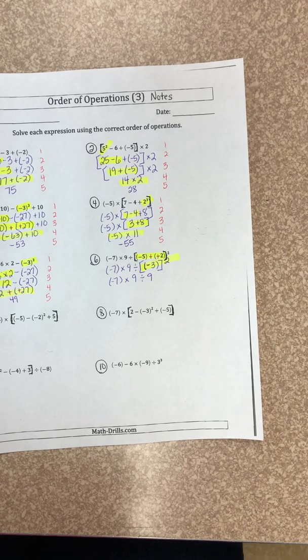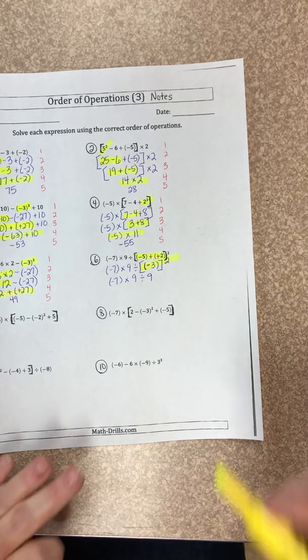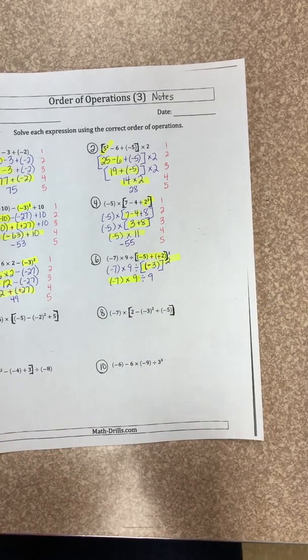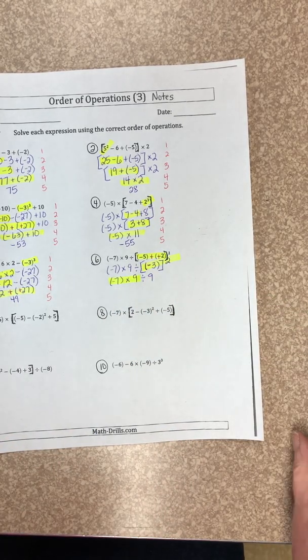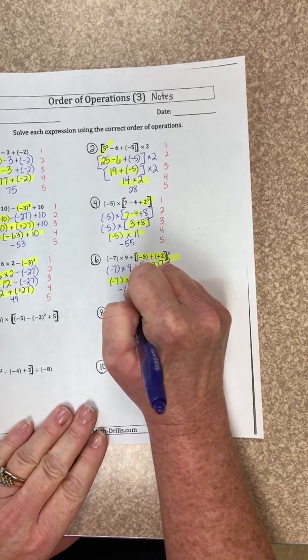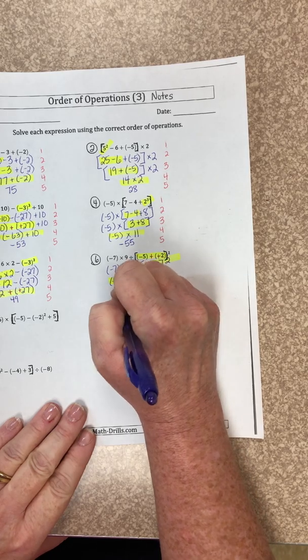And let's go over the steps. Step 1, grouping symbols. No. Step 2, exponents or roots. No. Step 3, multiplication or division. Yes, we have both. But again, we work left to right, so that means we're going to multiply first. -7 times +9 is a -63. That's a negative number, so we need to protect it with parentheses.